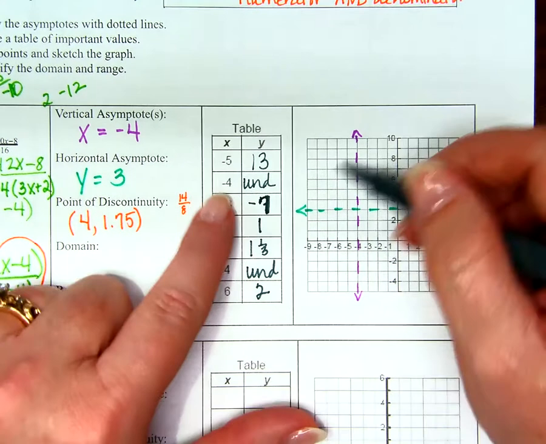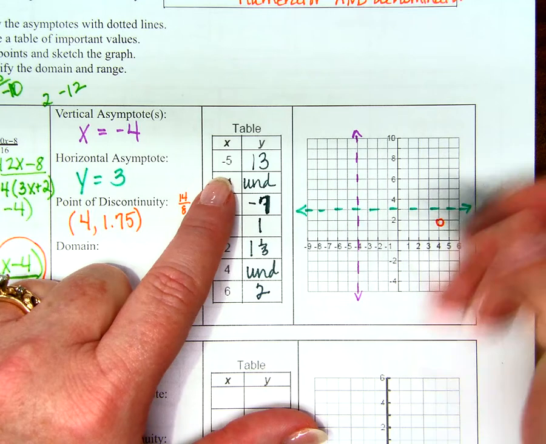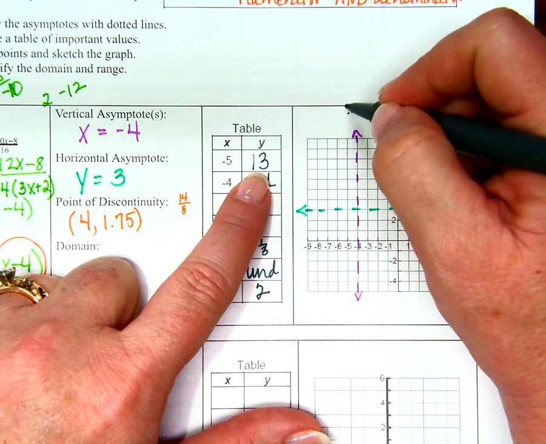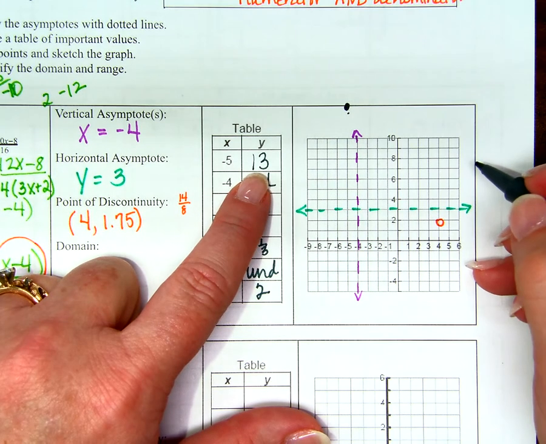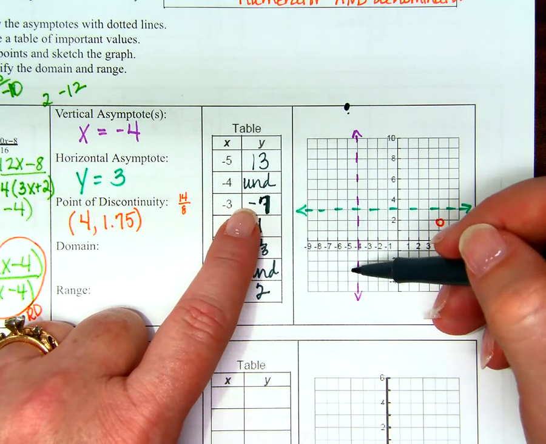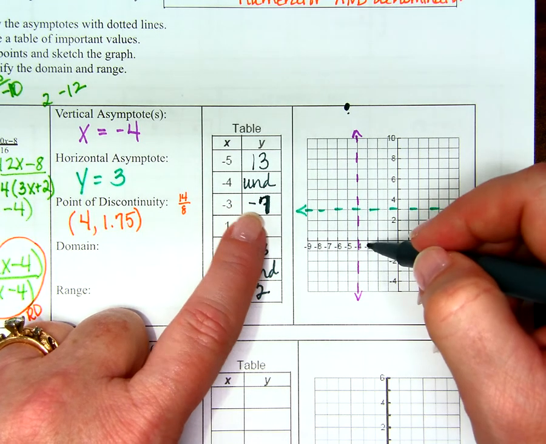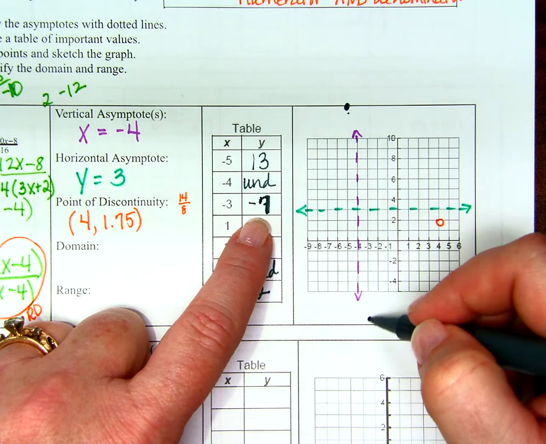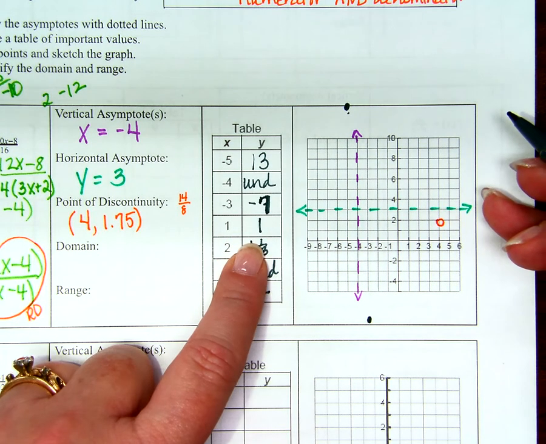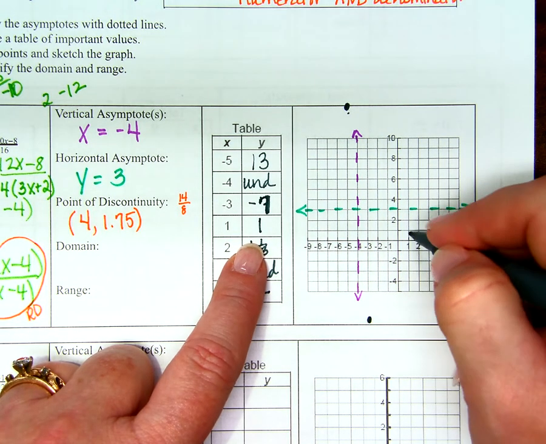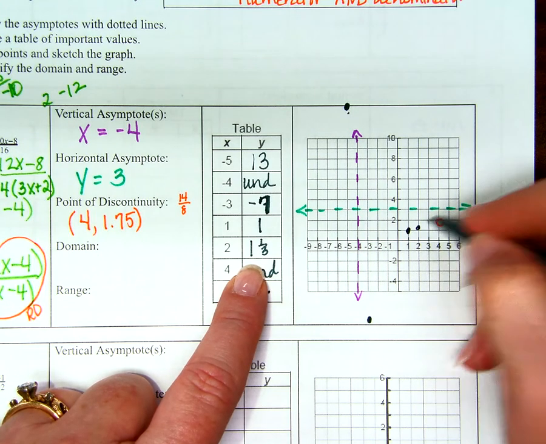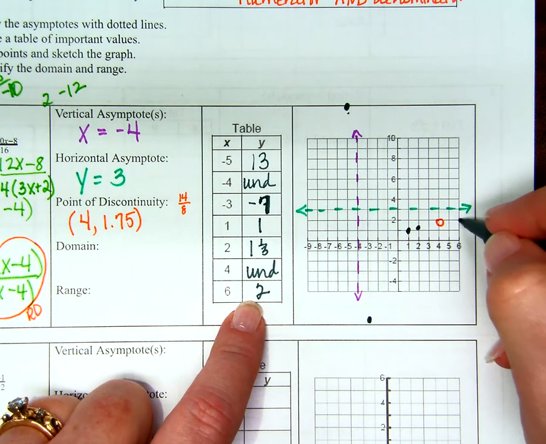So when I go to plot these on the graph, I get -5, 13. Well, I can't really do that, can I? Because it's way up here. I guess if I was careful, I could do it. 4, undefined: don't put anything because I already have my asymptote there. -3, -7, again not really on the graph, so I'm just kind of guessing. Okay. 1, 1. 2, 1 1/3. 6, 2.